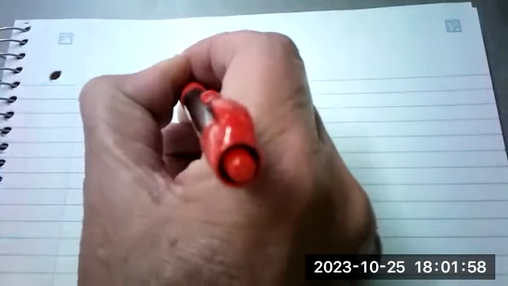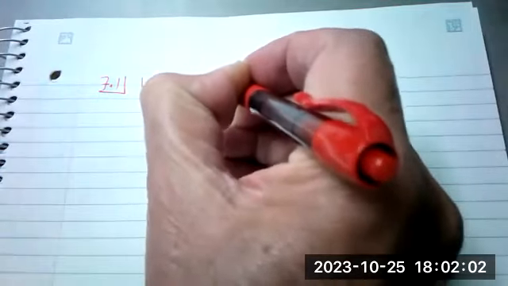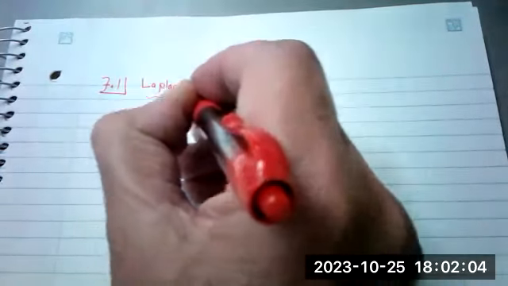The introduction to the Laplace transform. It's a machine, and each machine is going to be a function. This is going to be the case. So this is going to be Laplace, the Laplace transformation, or just Laplace transform.